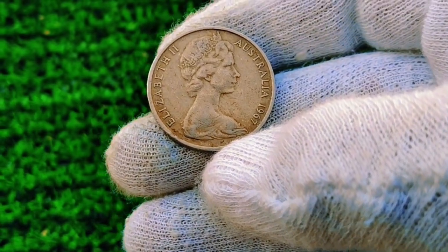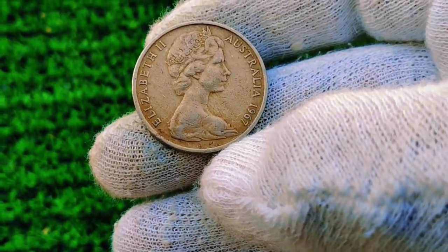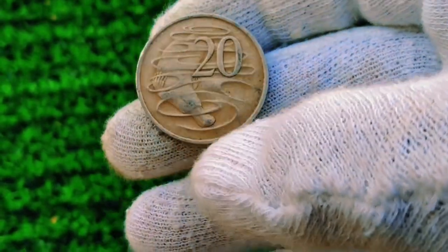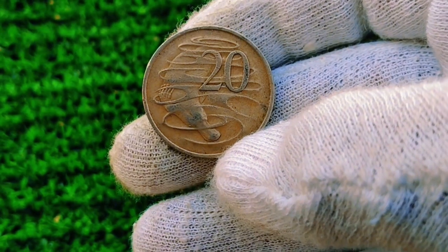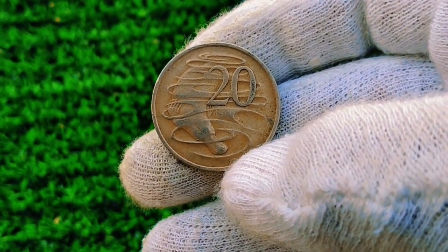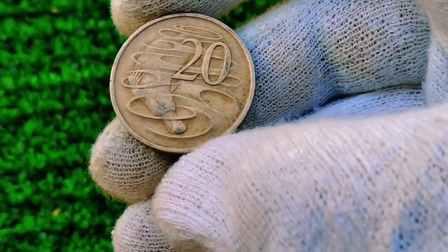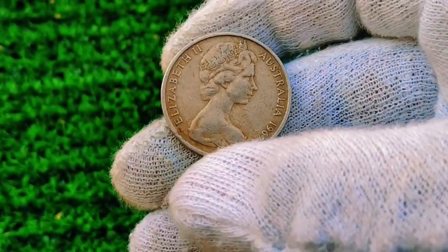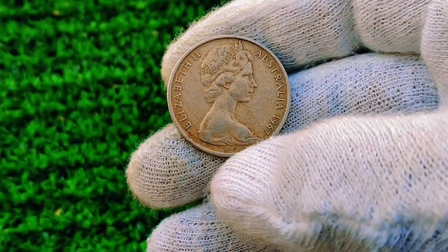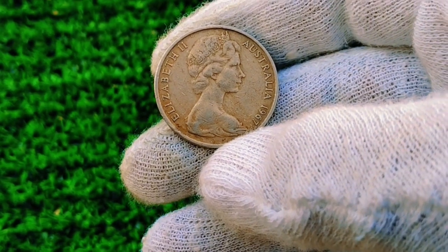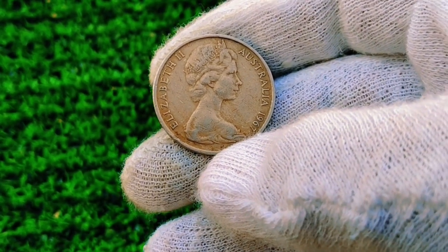There were millions of 20-cent coins produced in 1967, and they entered circulation alongside the 1966 coins. While the mintages were large, 1967 coins from different mints can have minor variations, making them of particular interest to collectors. The 1967 20 cents coin entered circulation at a time of great economic and political change in Australia.